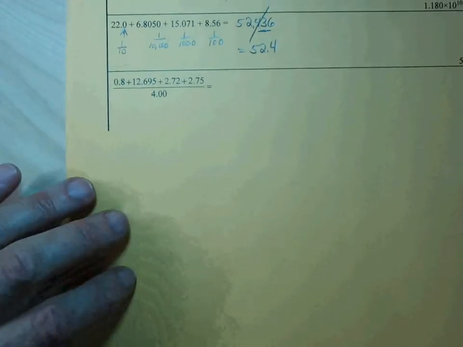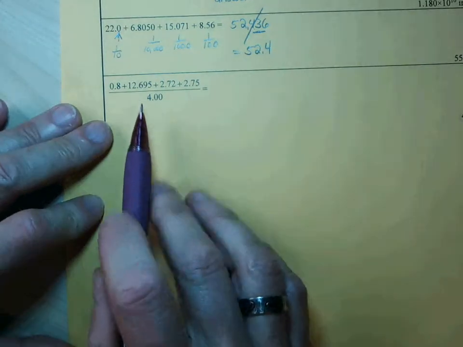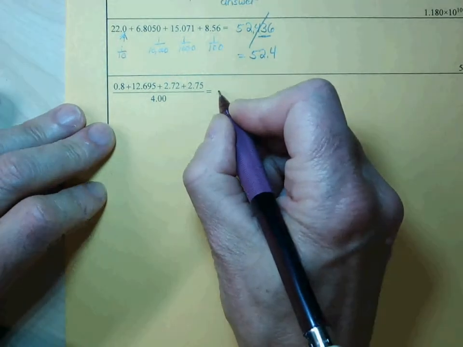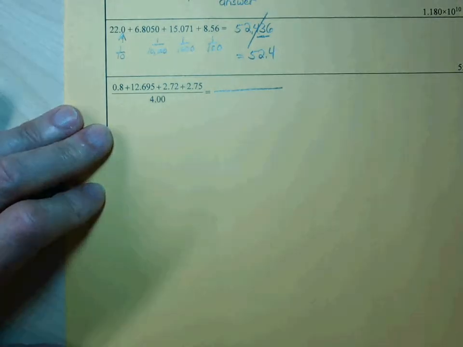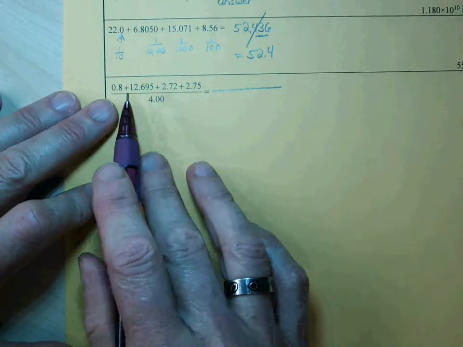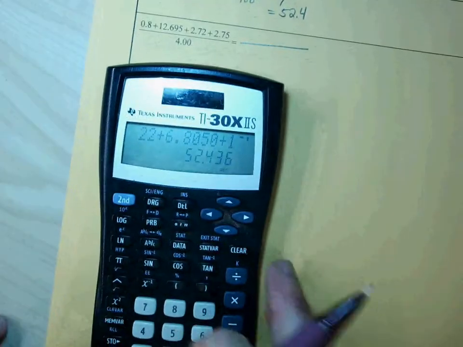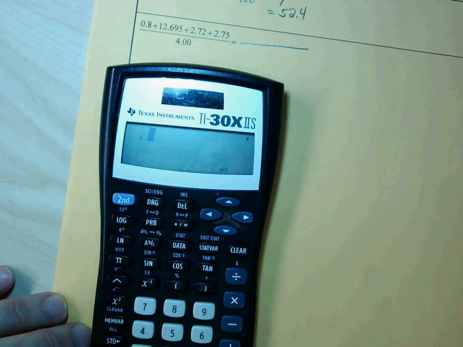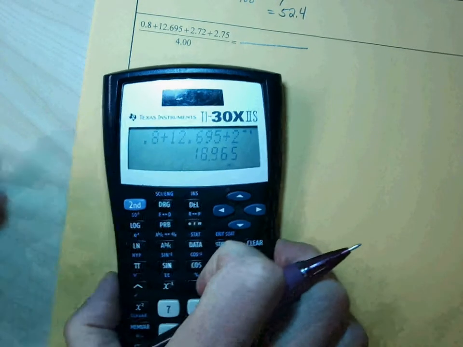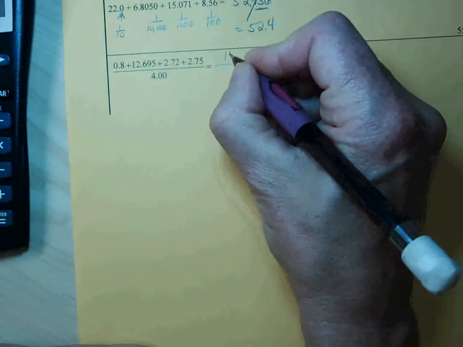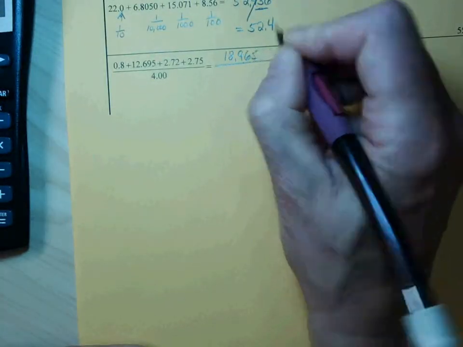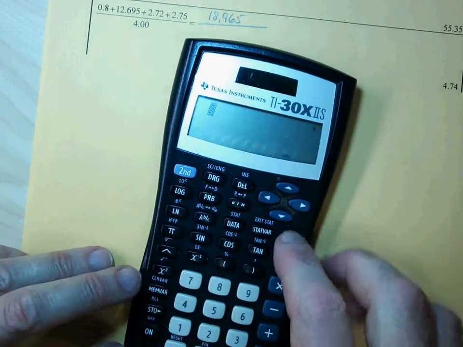This final problem is a combination, so we're going to have to be careful here. We're going to go through a number of steps. So let's add all these together and see how the result of this addition problem should be displayed. So we have 0.8 plus 12. And we get 18.965. A quick sanity check here.